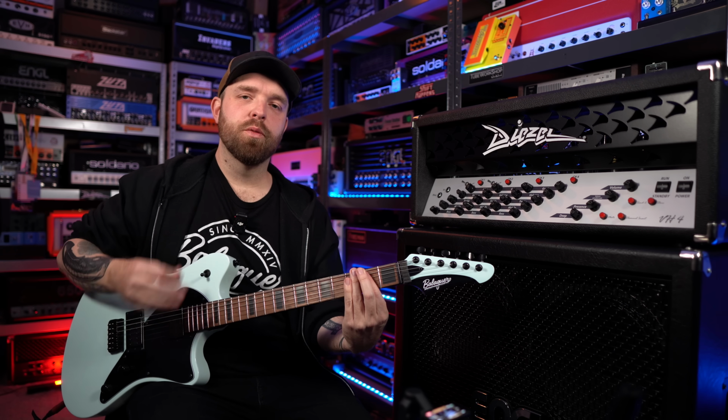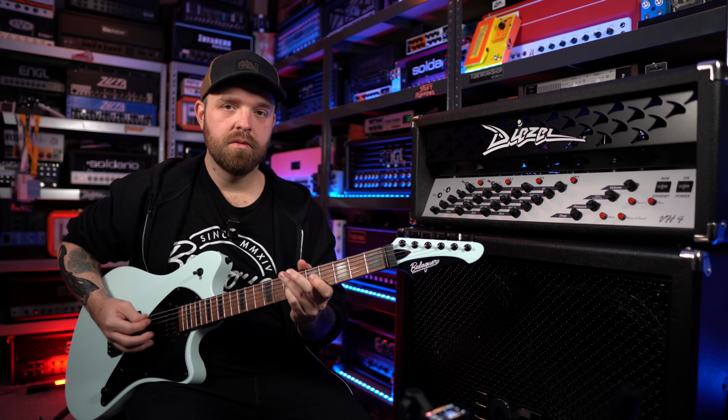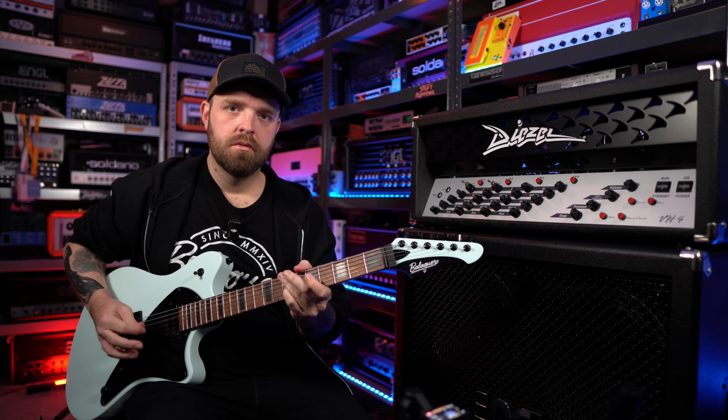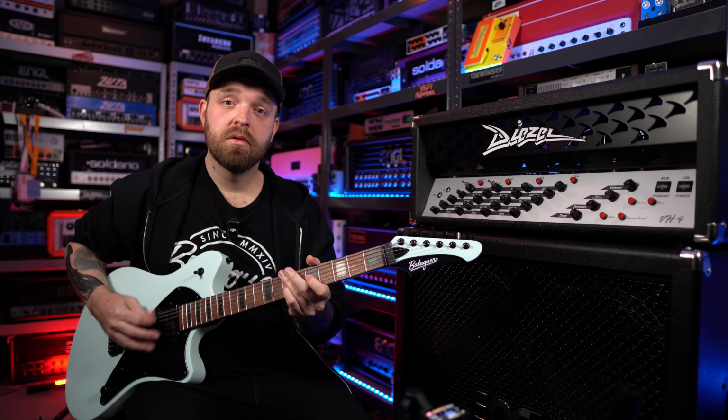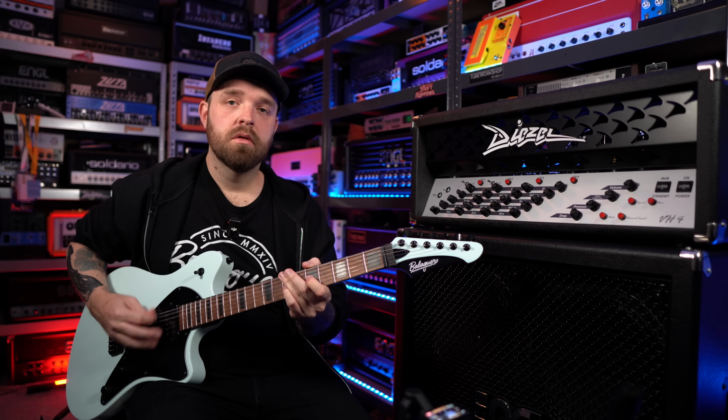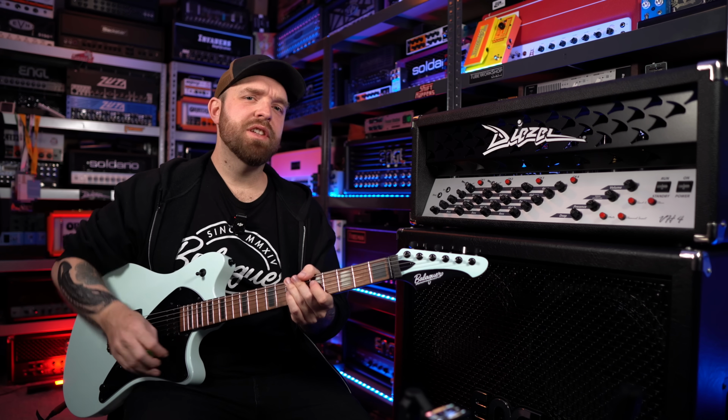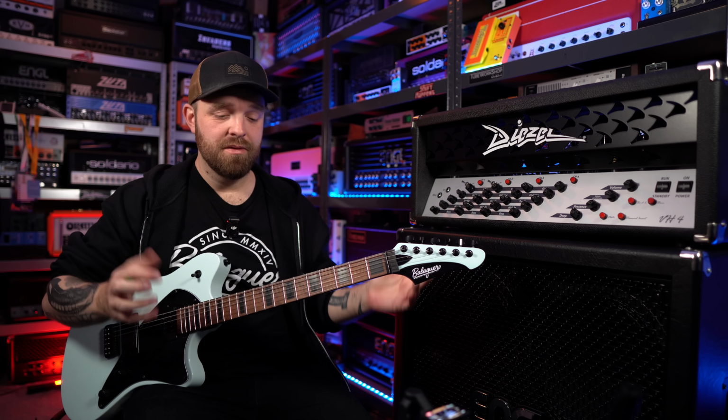But as I mentioned with the real amplifier, when I do palm mute versus open notes, there's a bigger difference in dynamics for some reason.